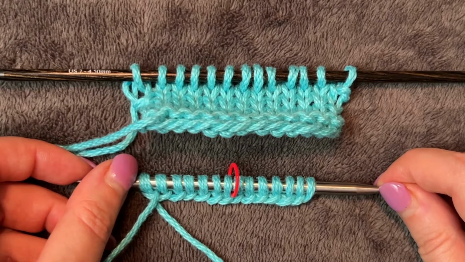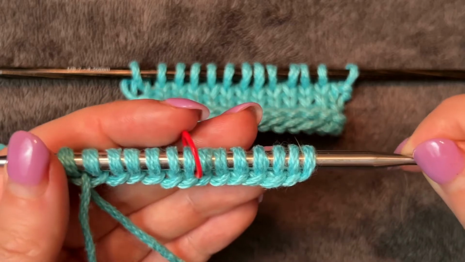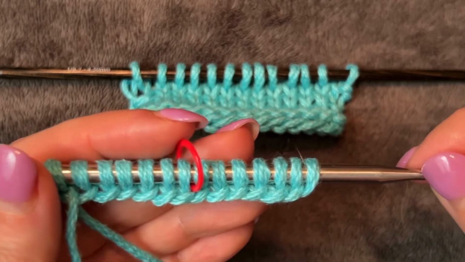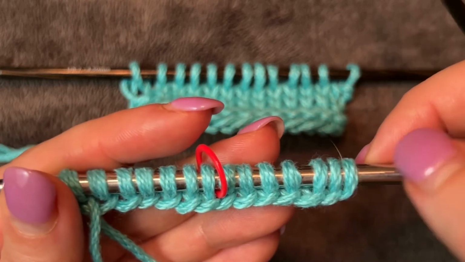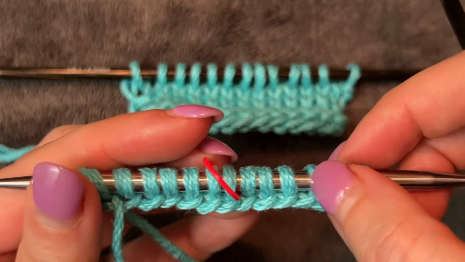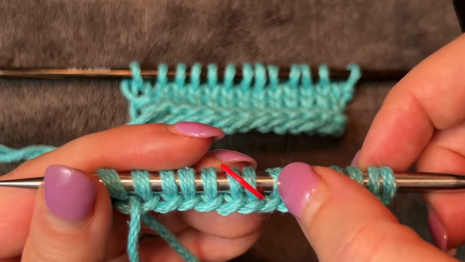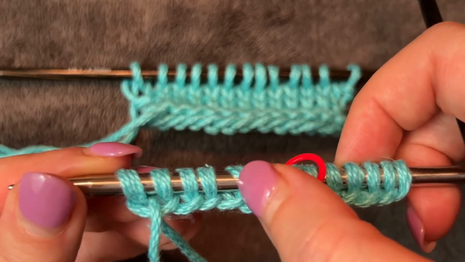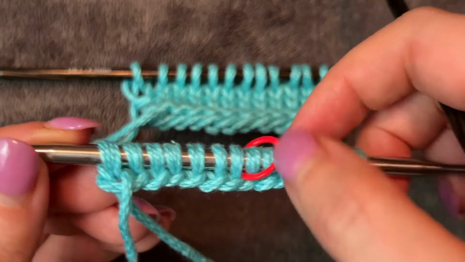Counting Stitches with KnittingWomen.com. So the first place that you will always want to count your stitches is right after you cast on. The way that you count your stitches is by counting how many loops you have on the needle. So we have 1, 2, 3, 4, 5, 6, 7. There's a stitch marker here. 8, 9, 10, 11, 12, 13, and 14.